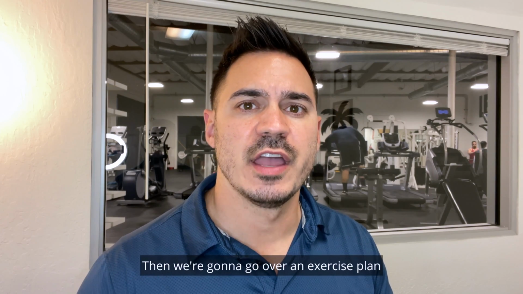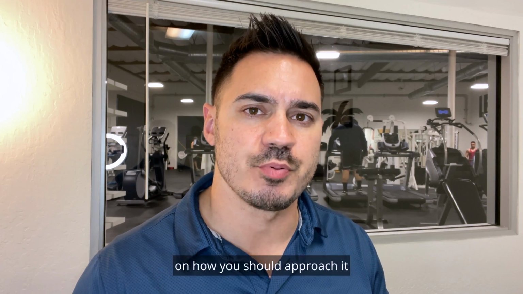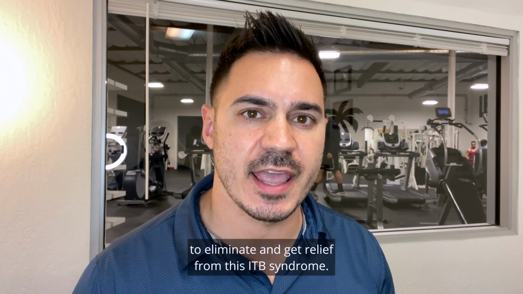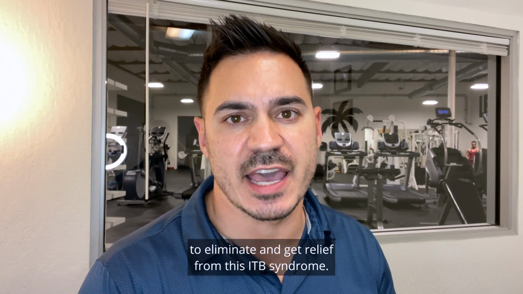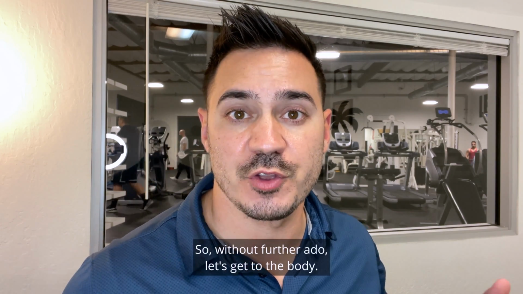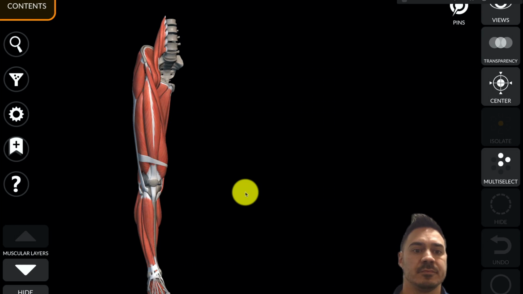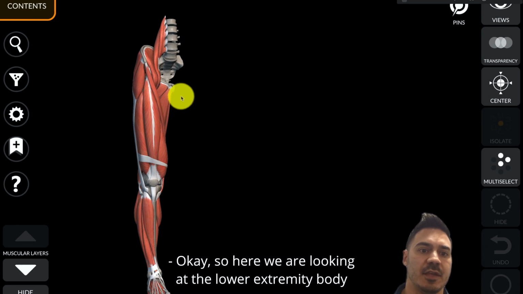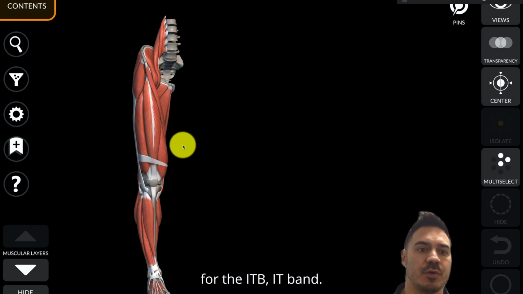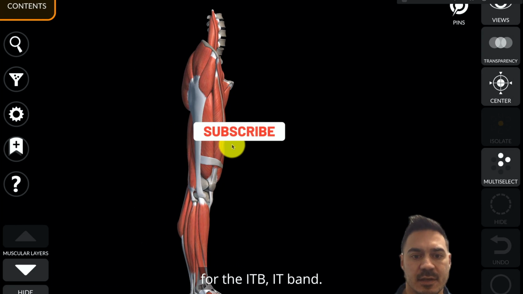Then we're going to go over an exercise plan and how you should approach it to eliminate and get relief from this ITB syndrome. So without further ado, let's get to the body. Okay, so here we are looking at the lower extremity body for the ITB, the IT band.